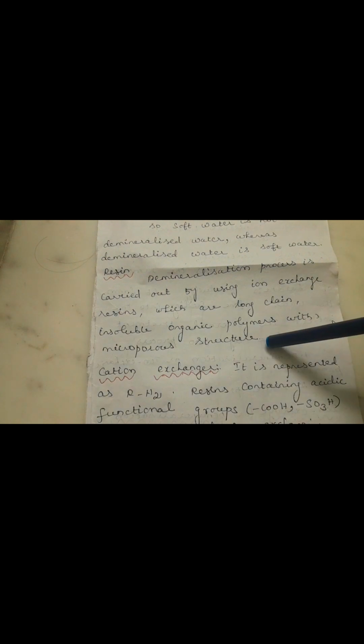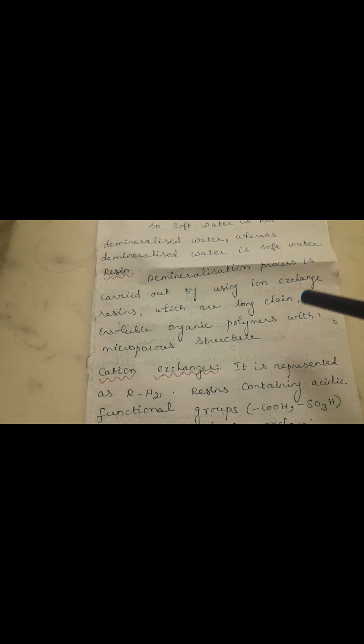Ion exchange process. The demineralization process is carried out by using ion exchanger resins, which are long chain insoluble organic polymers with microporous structures. It's made up of insoluble organic polymers. It has small pores. There are two types of resins that can be used. One is cation exchanger, another one is anion exchanger.